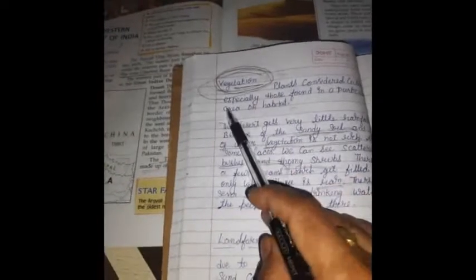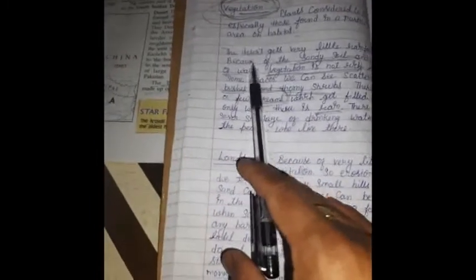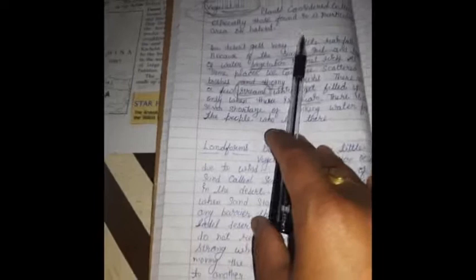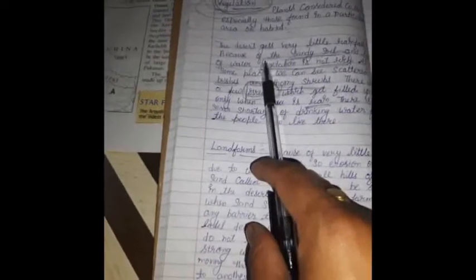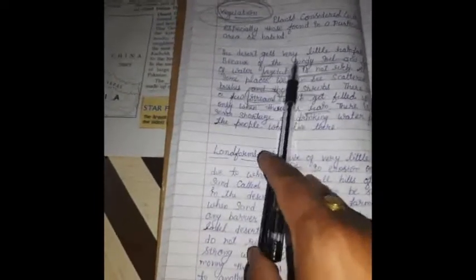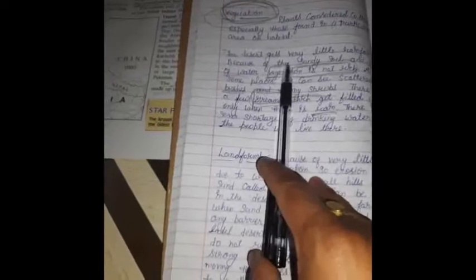Now we come to the next topic, vegetation. Everyone knows that a desert area is very dry land and few plants grow in a desert. Why? Because of the little rainfall and sandy soil.